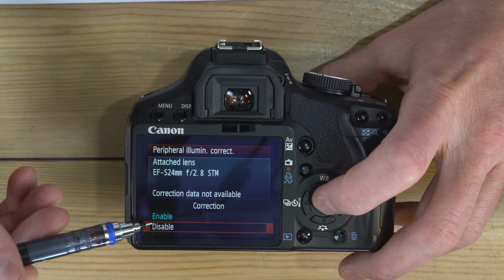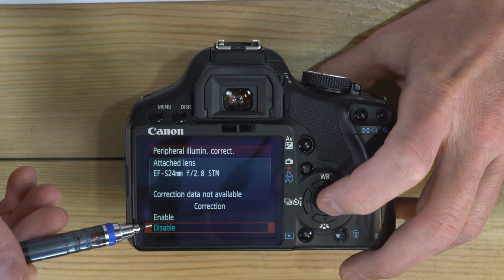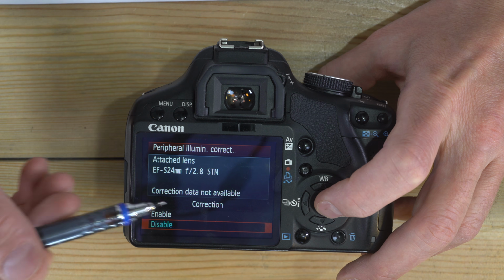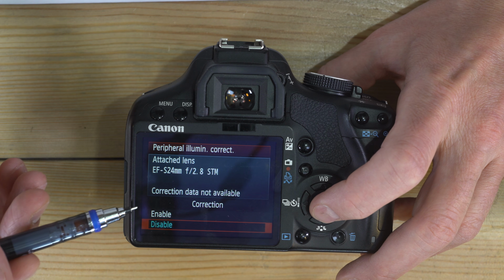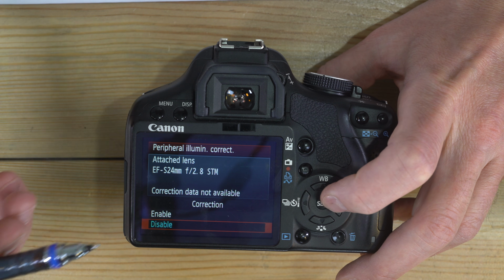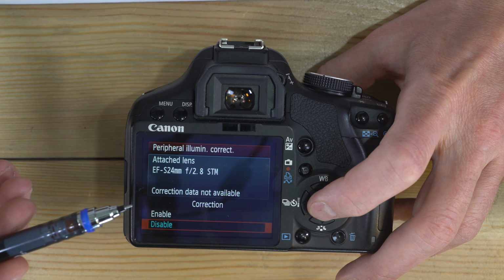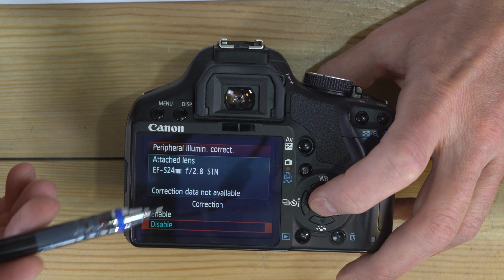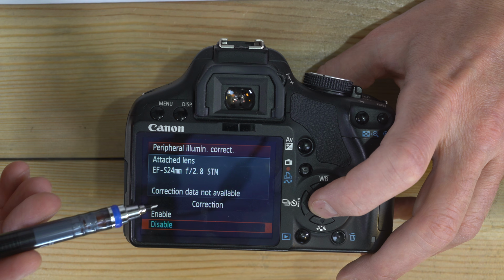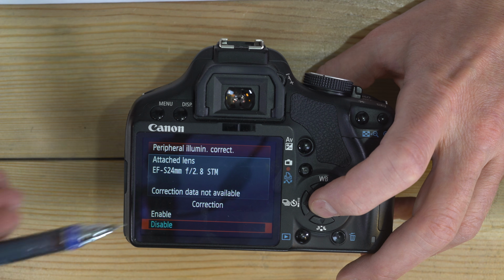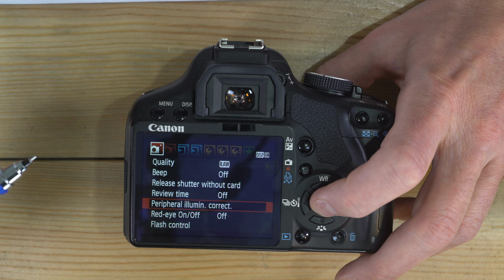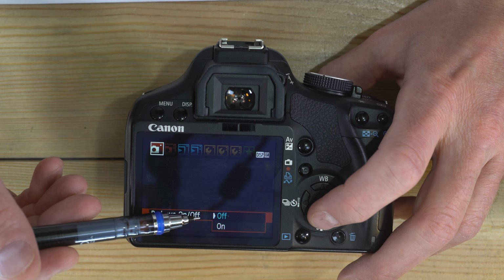I personally go with disable, because that illumination correction on old cameras like this will add a bit of noise in the corners, but also you lose a lot of the character of the images that the lenses create. So personal preference ultimately, whether you go with enable or disable, but disable is going to show you how your lenses perform more accurately.